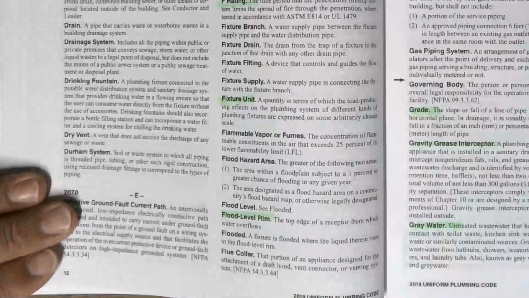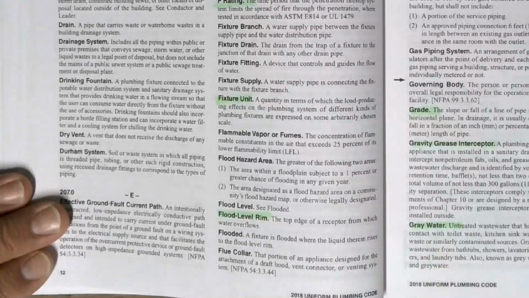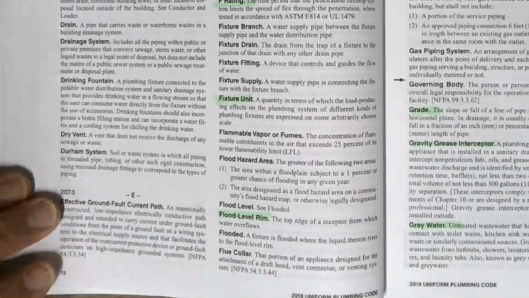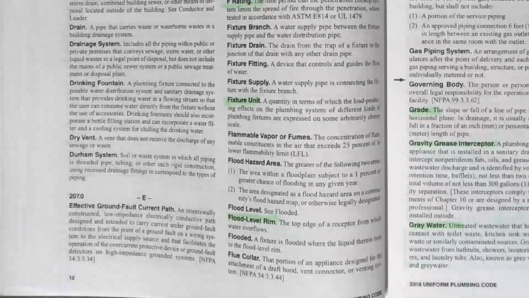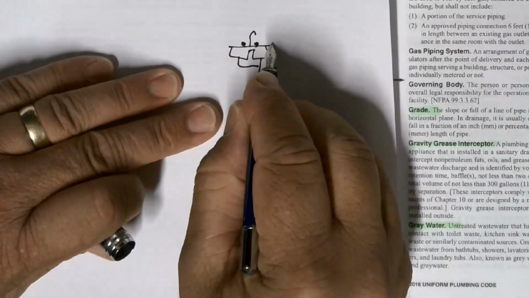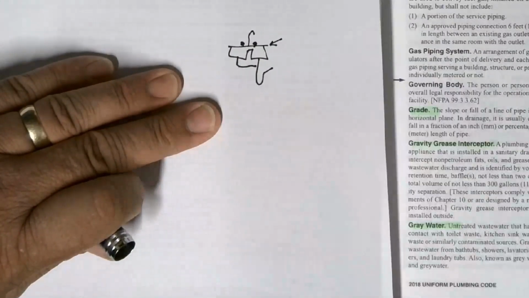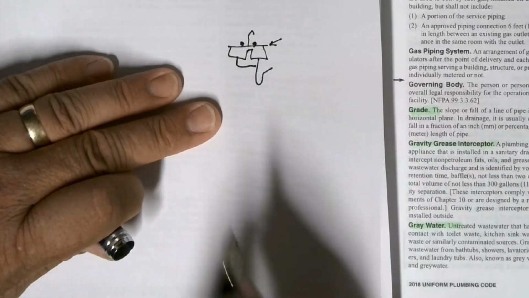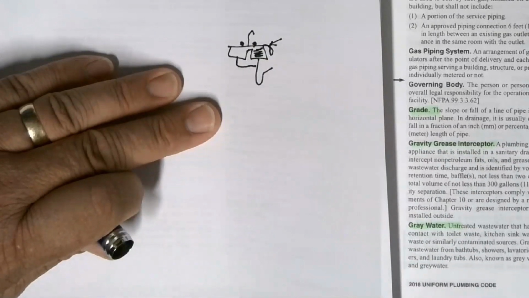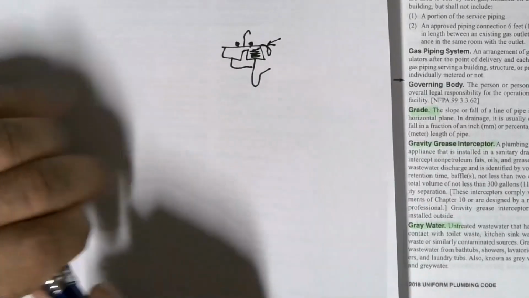Then we have the flood level rim, which we've talked about. That's the top edge of a receptor from which water will overflow. Okay? That's this sink. Back to the wonderful demonstration here. The flood level rim of this is right there. There's your flood level rim, top of the sink. So all the waste comes up and overflows. And that's your flood level rim.